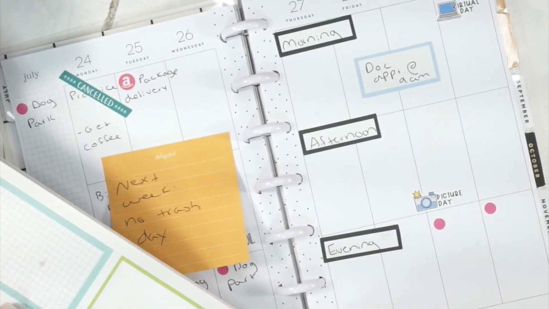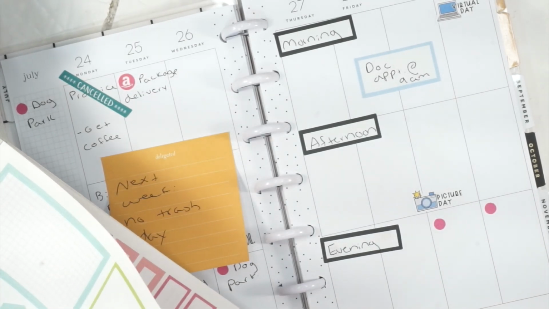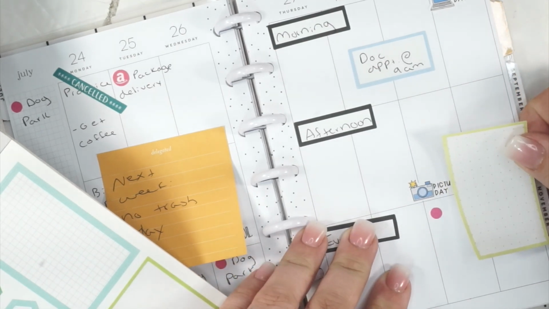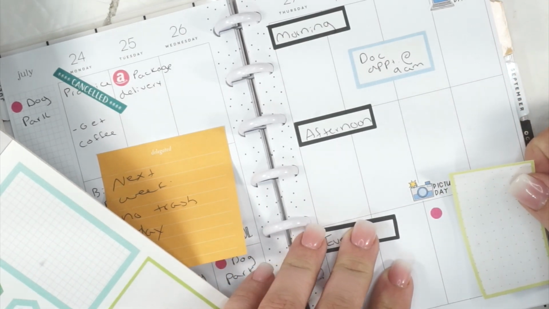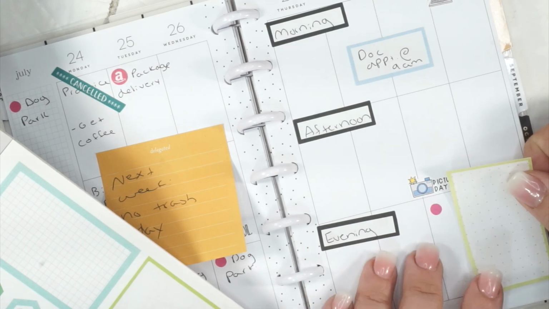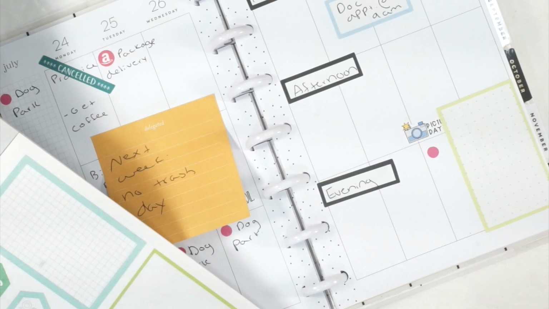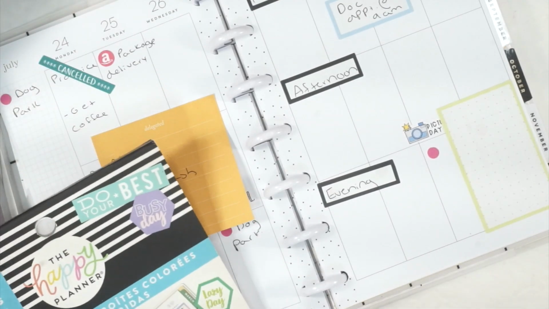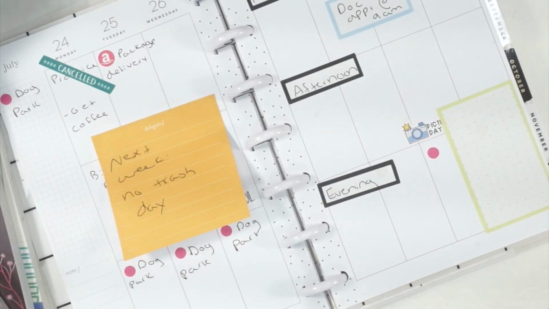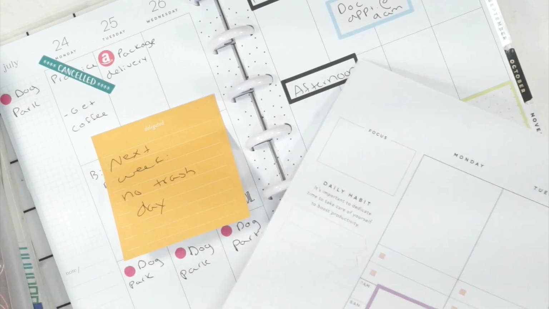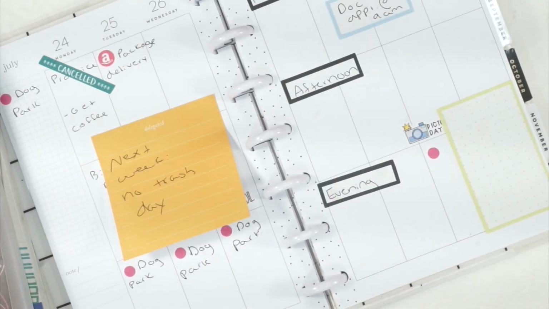These are meant for a double box or a single box on a typical planner, but you can time block this whole evening section if you have something that's going to be going on all evening. Maybe you have a kids event you have to go to all evening, and you can put that there.